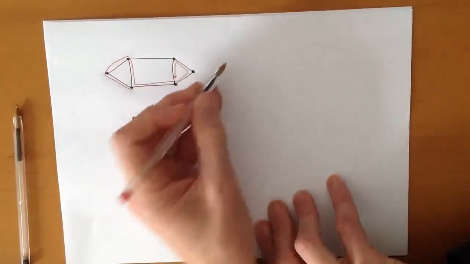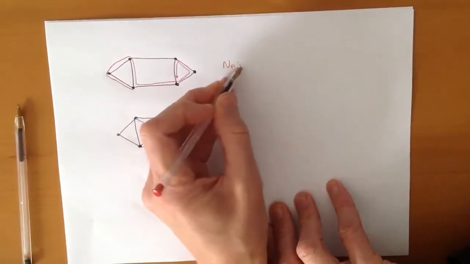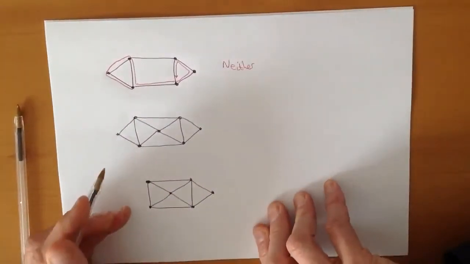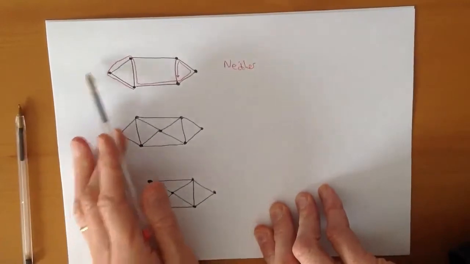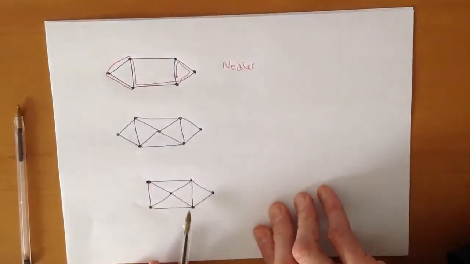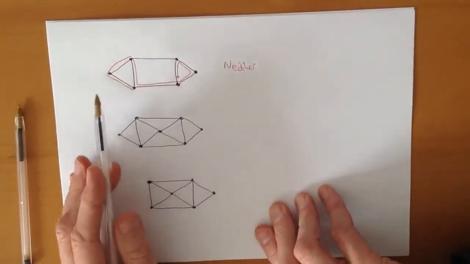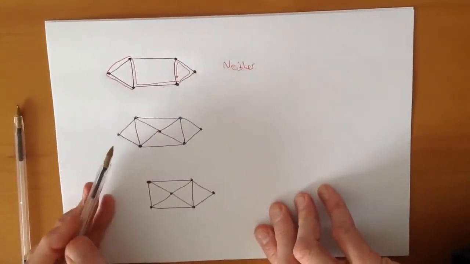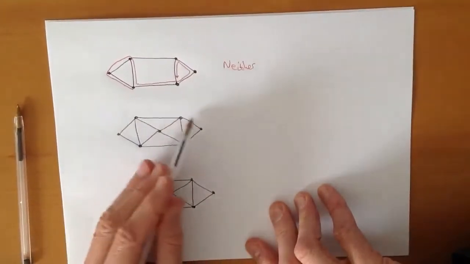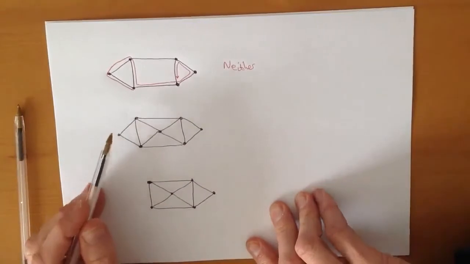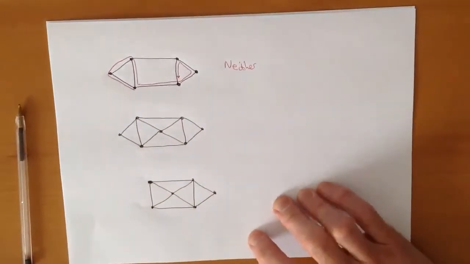This graph, unfortunately, is neither Eulerian nor semi-Eulerian. See if you can think of what it is about each of them that's making them Eulerian, semi-Eulerian, or neither. Have a go at this one next, okay? So pause the video and try it.